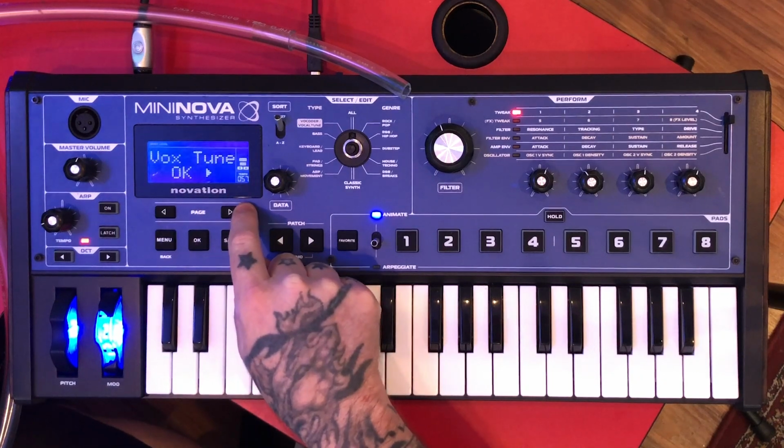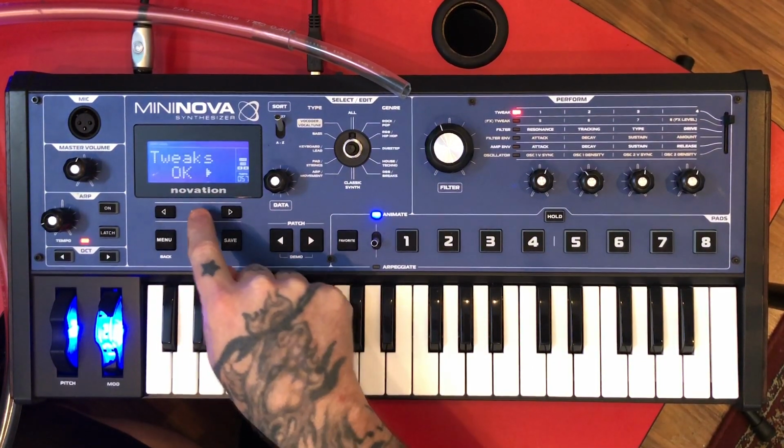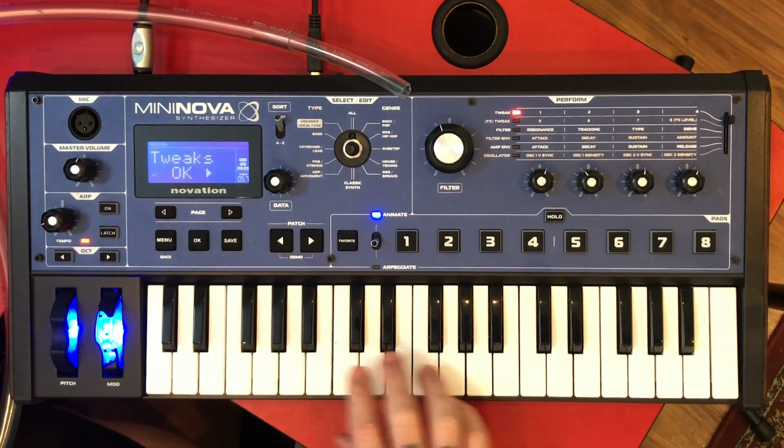Not going to use any of the other features, Vox Tune, vocoder. These aren't things we'll even use. So we're done. The whole patch is done.